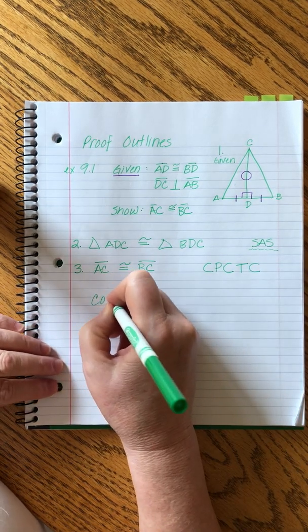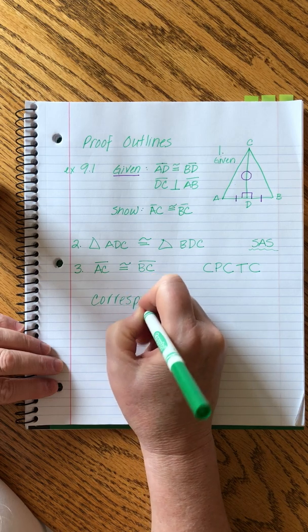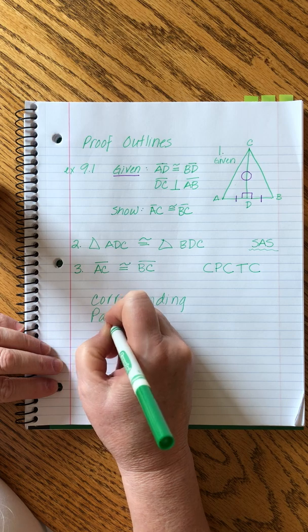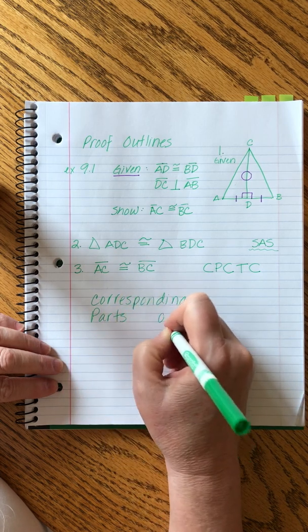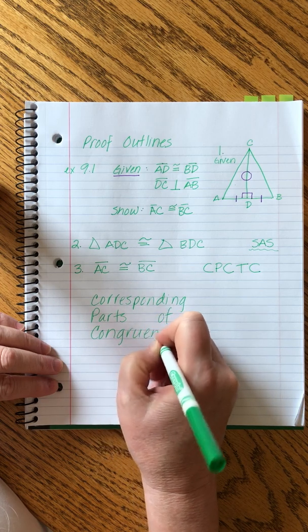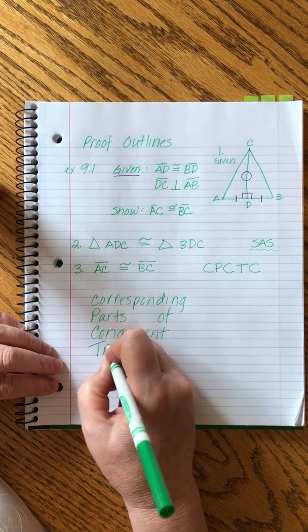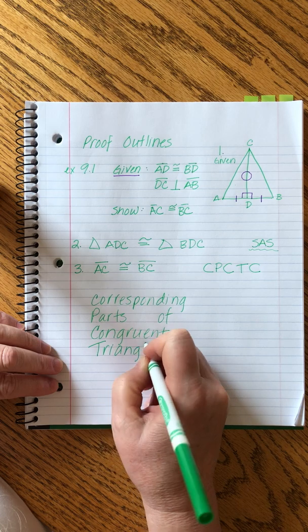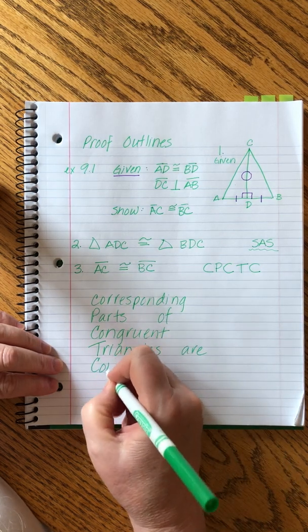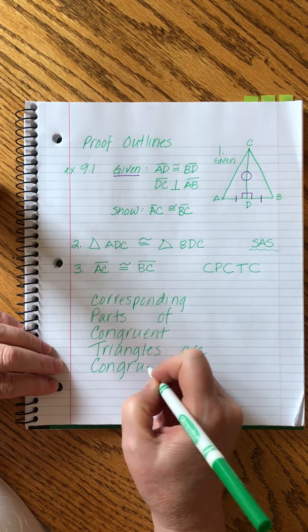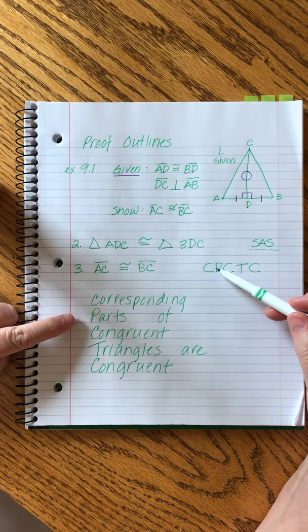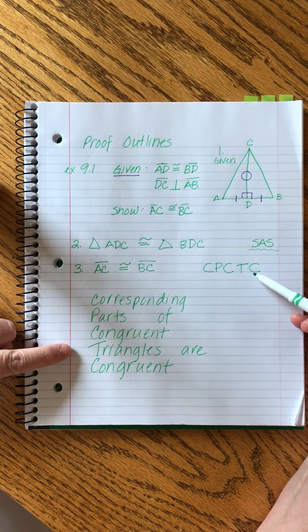Let me write that out. Okay? Corresponding parts of congruent triangles are congruent.